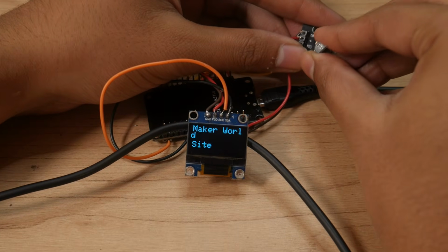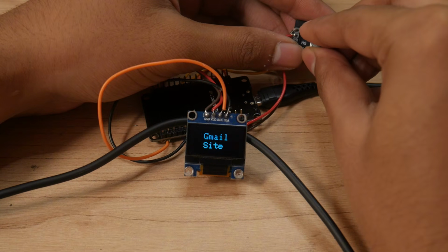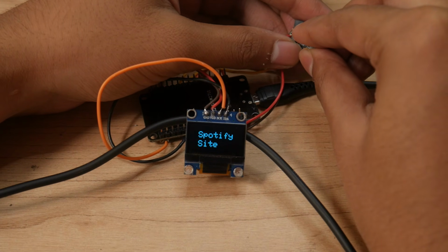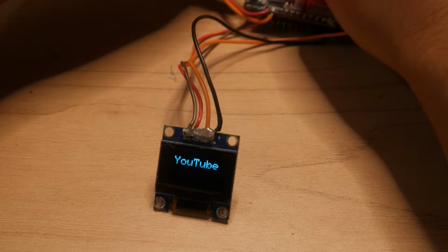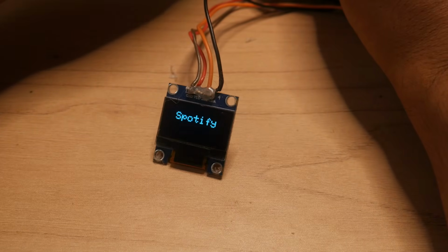A little mistake was that when an app name has 2 words in it, I wanted it to be in the center, so I simply rectified it by placing it on 2 different lines, and now it looks a lot cleaner and I'm definitely happy with this.